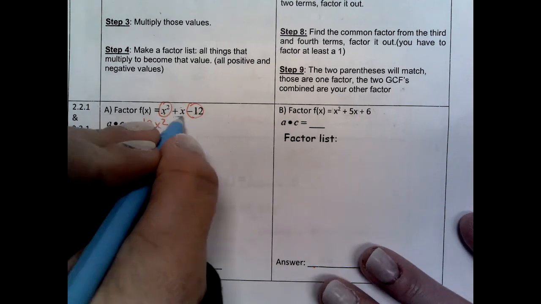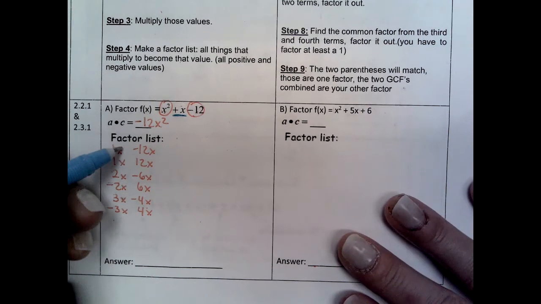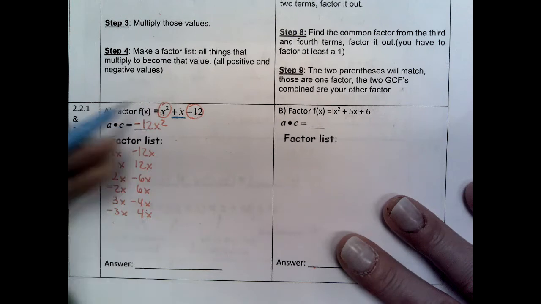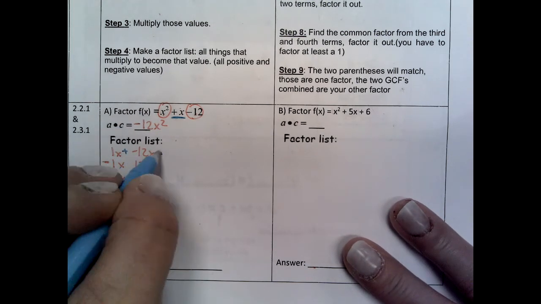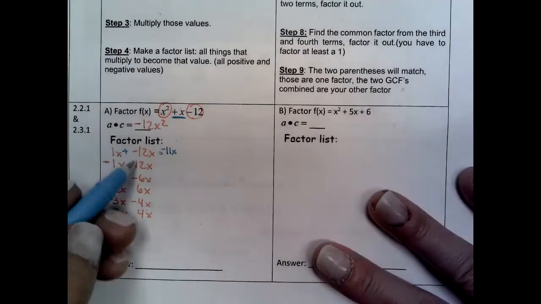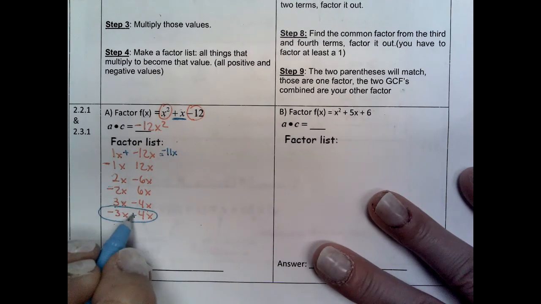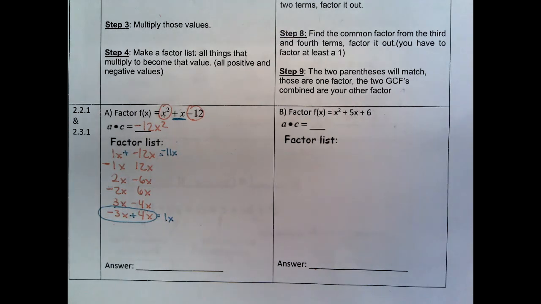So now I'm going to look at this middle term. So this middle term is positive 1x. I need to find this pair in here that when I add them together, they equal 1x. So if I added these two together, it would be 1x plus negative 12x. That would give me negative 11x. So I'm going to go through my list, and it's going to be this pair right here. So negative 3x plus 4x gives me a positive 1x.